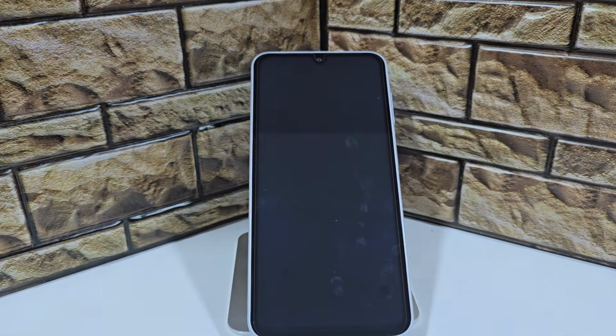When our phone restarts, we'll wait until we reach the beginning. When we get here, we'll already be there, thus concluding this recovery process. What's going to happen now?